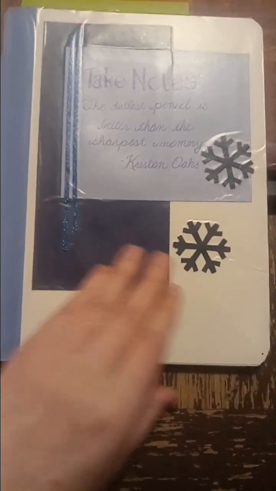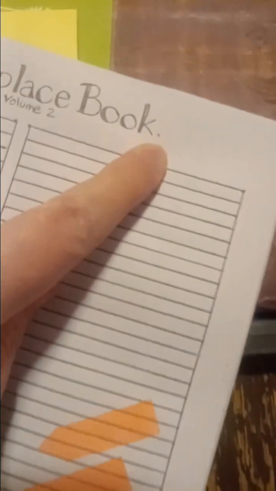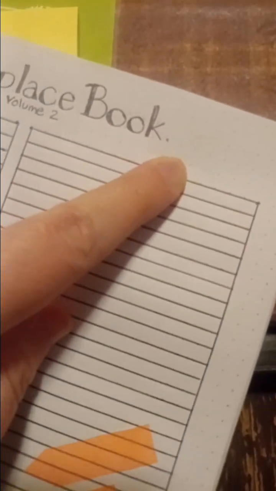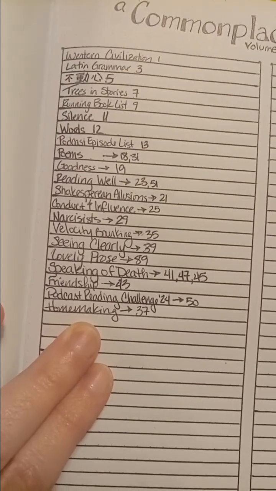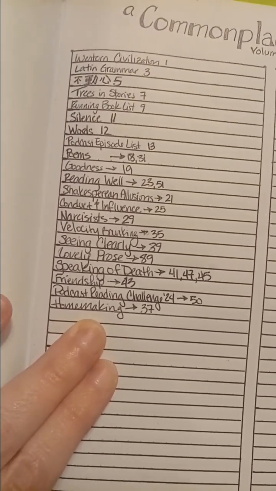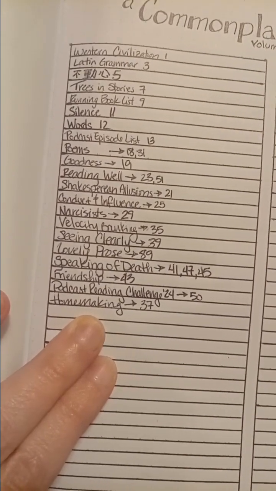So this is my Commonplace notebook. I used to use composition notebooks, but now I get the dot ones, like are intended for bullet journaling. I just take a ruler and make a table of contents in the front. It's got topical listings of different things that I've been interested in and noticing things about as I read.